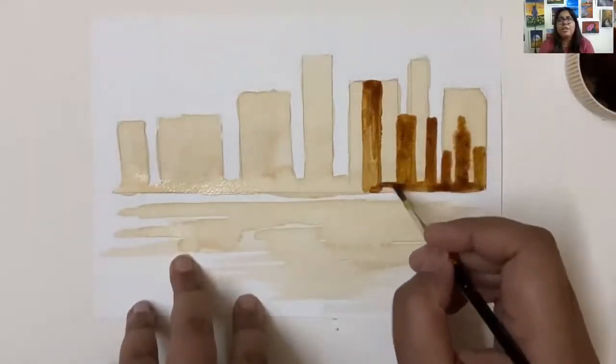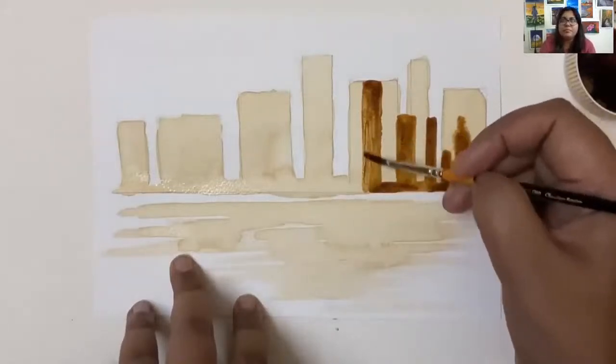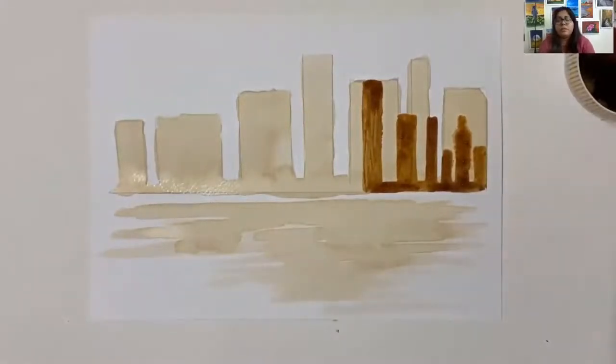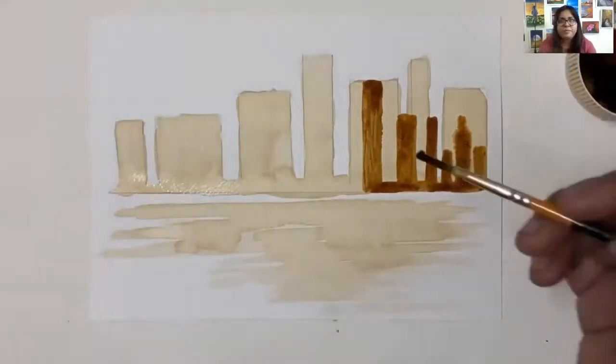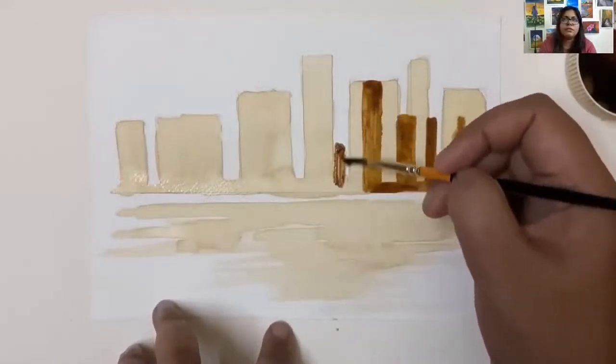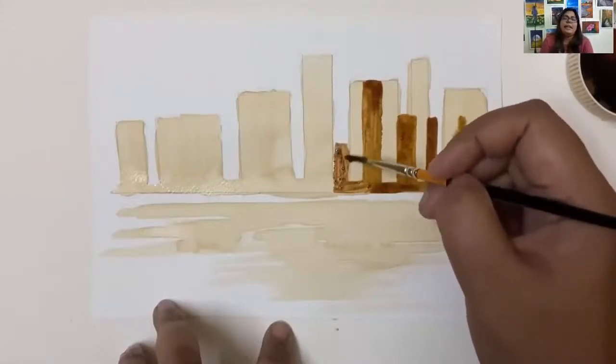Try to make them as short as possible, shorter than the ones in the background. Just keep making buildings like this along the entire length of that line.